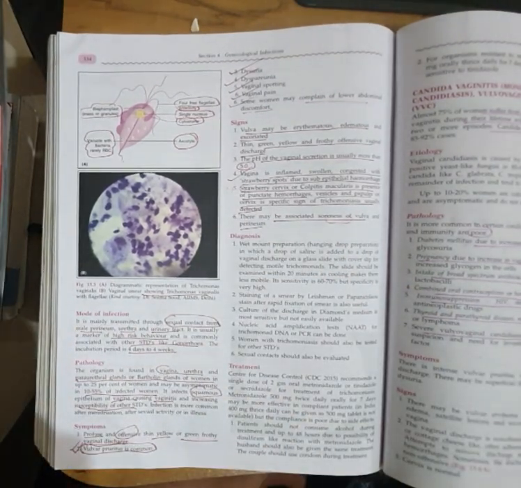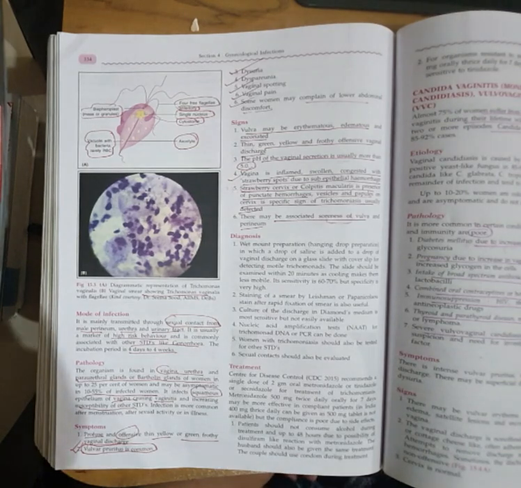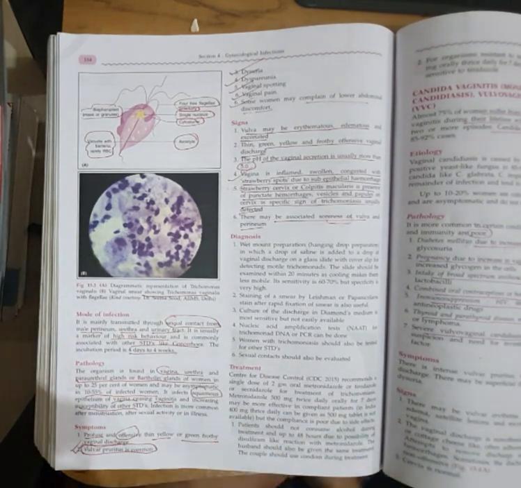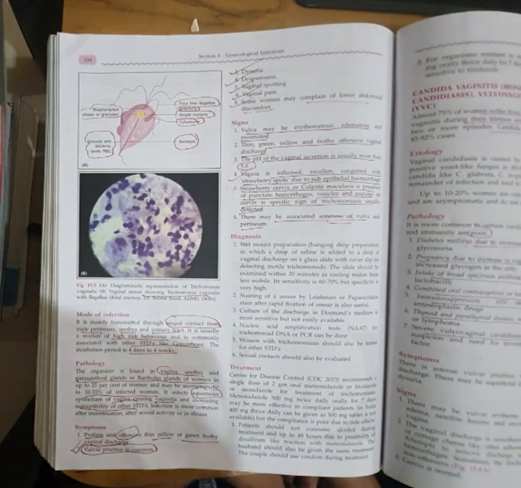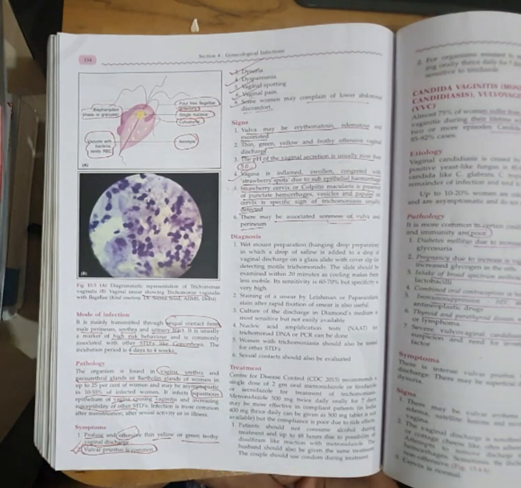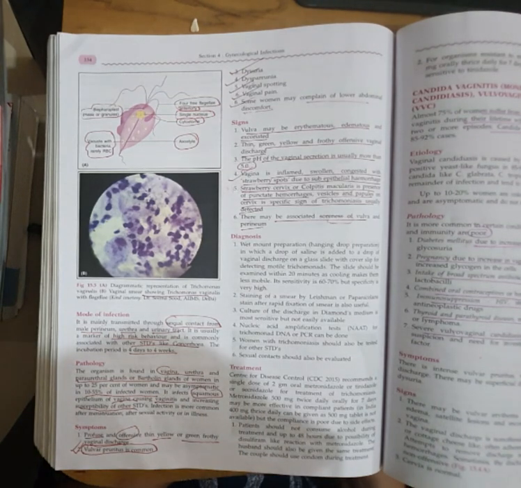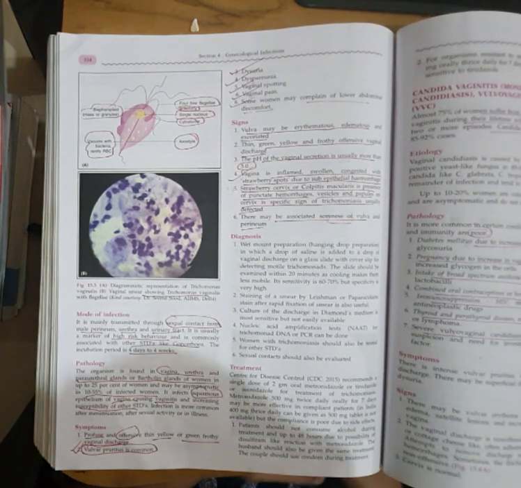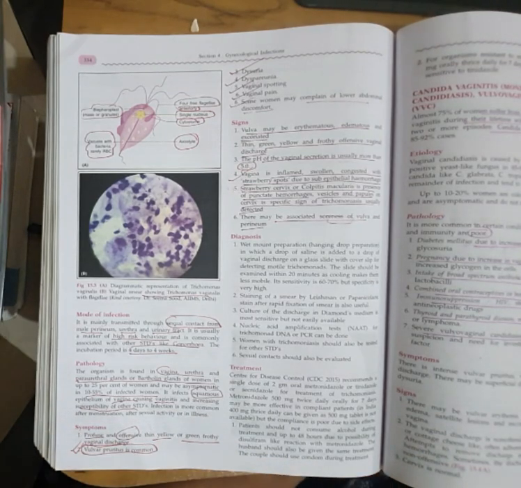The signs: the vulva may be erythematous, edematous, with excoriation, and thin green yellow frothy offensive vaginal discharge. The pH is more than 5. The vagina is inflamed, swollen, edematous, congested, with strawberry spots due to subepithelial hemorrhage. Strawberry cervix, or colpitis macularis, is the presence of punctate hemorrhagic spots, vesicles and papules on the cervix. It is a specific sign of trichomonas vaginitis. There may be soreness of the vulva.